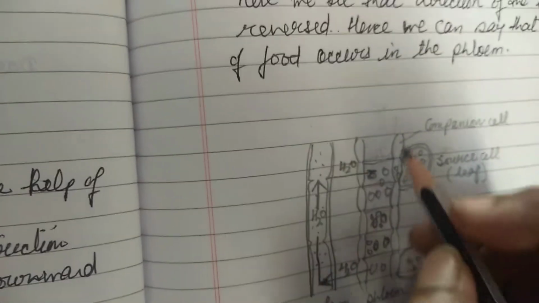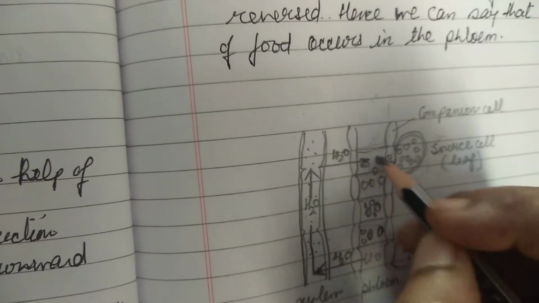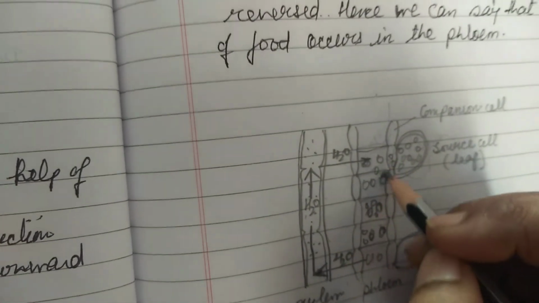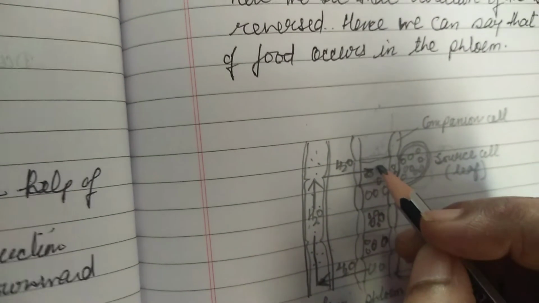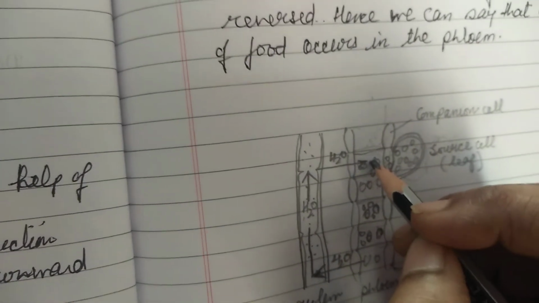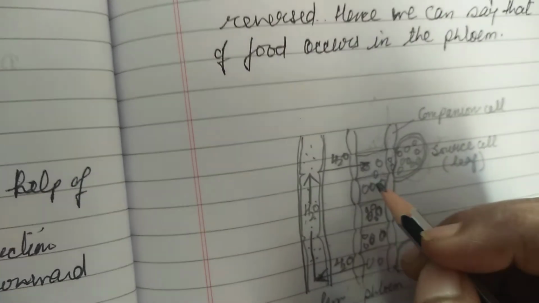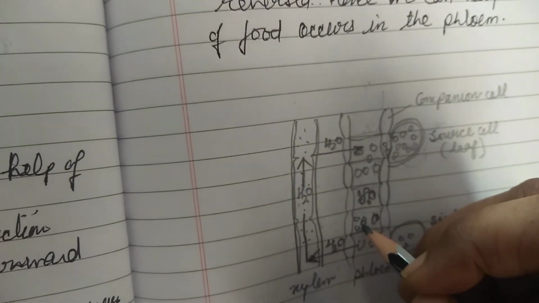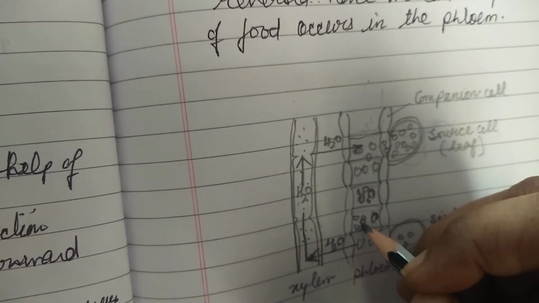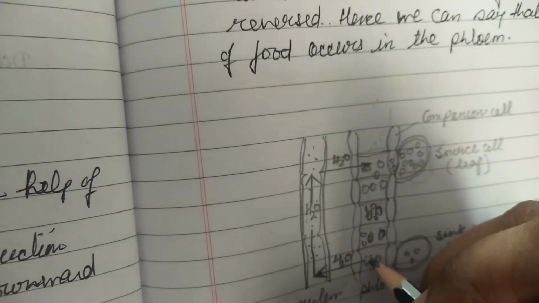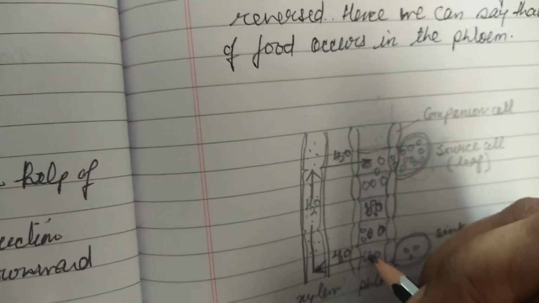Yeah? Which caused this movement. We call it phloem sap. So this phloem sap, that is sucrose, moves from high osmotic pressure to an area of low osmotic pressure. Yeah? This way the sucrose moves in sieve tubes.